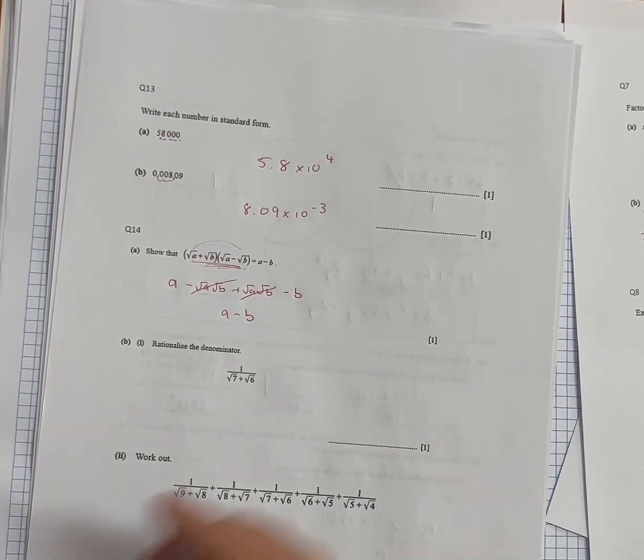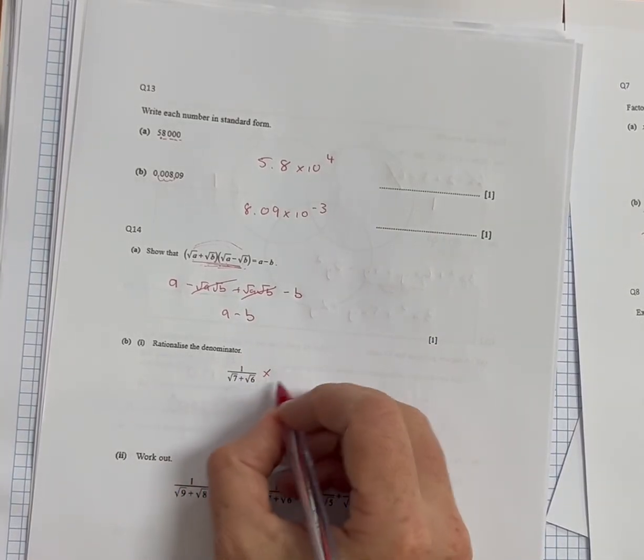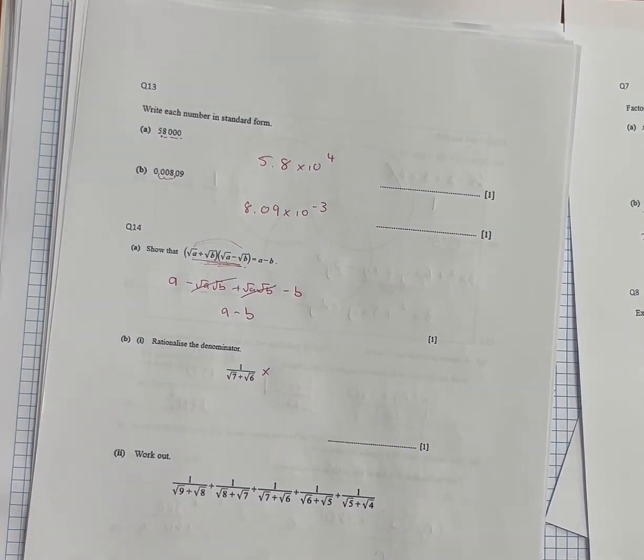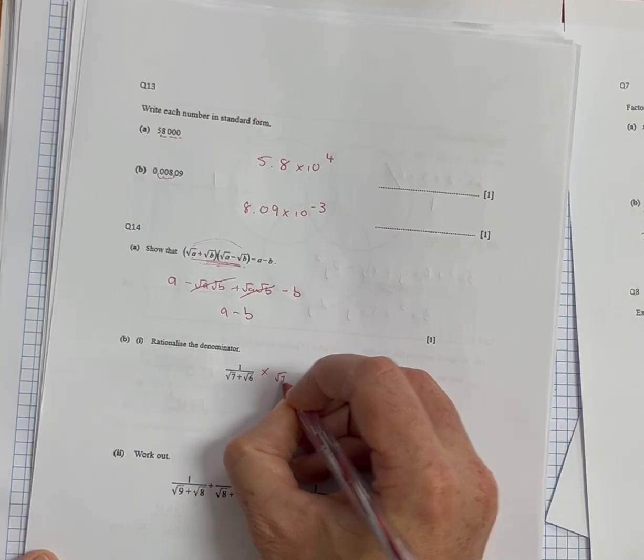Next one, rationalize the denominator. So that's multiplying by the... Well, what do I multiply by? Square root of 7 minus square root 6. Okay, maybe. Is it okay if you did an example for question 14a? You did an example of showing it works like with numbers? No, you're going to have to work algebraically. So that works in one case, yeah, but you have to show it works in every case, so with the letters. Okay, so let's try Eloise's idea, root 7 minus root 6.